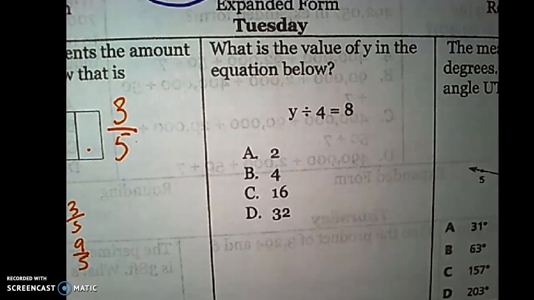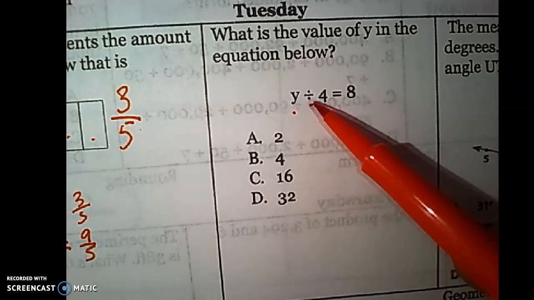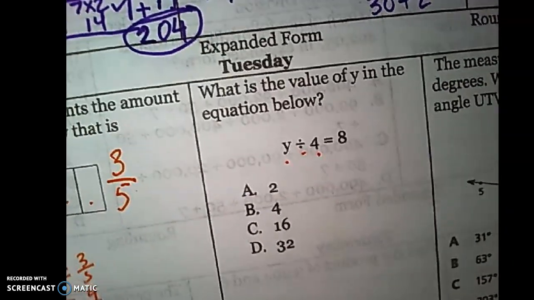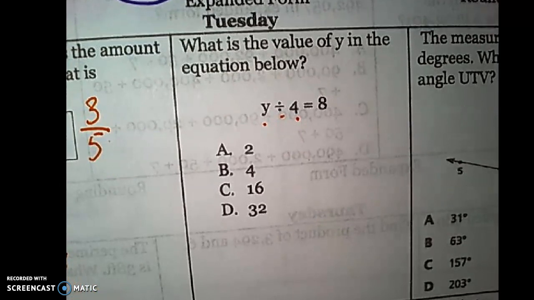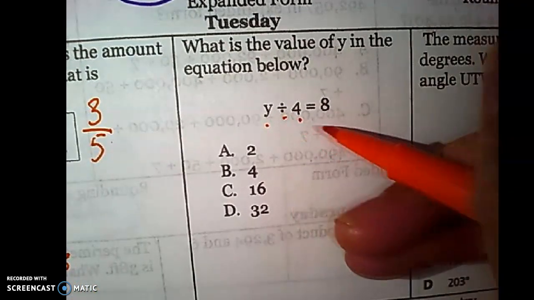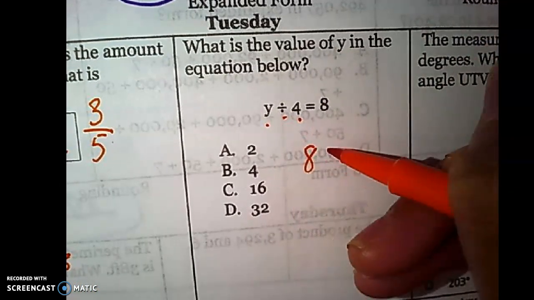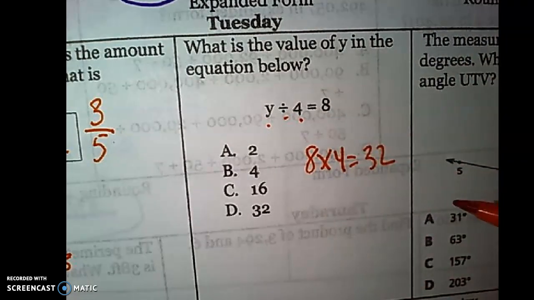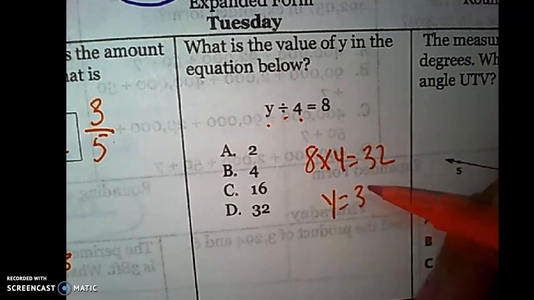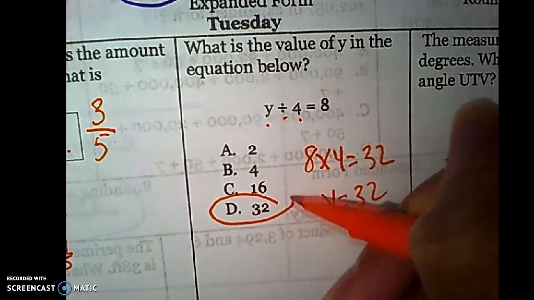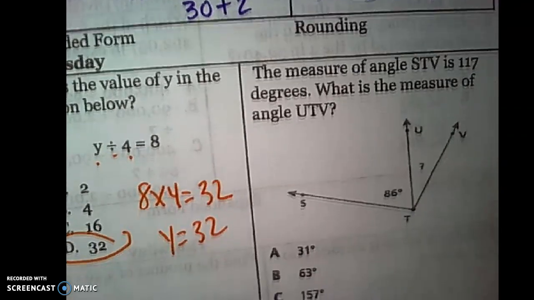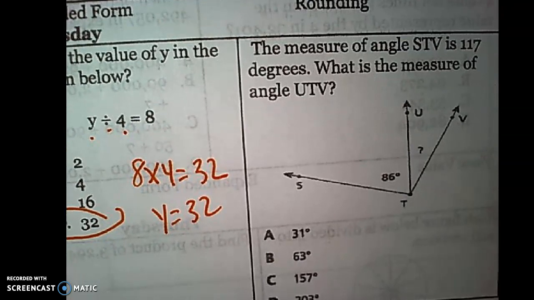What is the value of y in the equation below? So we have something divided by 4 is equal to 8. Okay, one way that we can figure out this equation is by doing the inverse operation. So instead of dividing, I can multiply. So I'm going to do that. 8 times 4 is equal to 32. That must mean that y is equal to 32. D. Easy breezy, lemon squeezy. Okay, let's move on to our angle question.